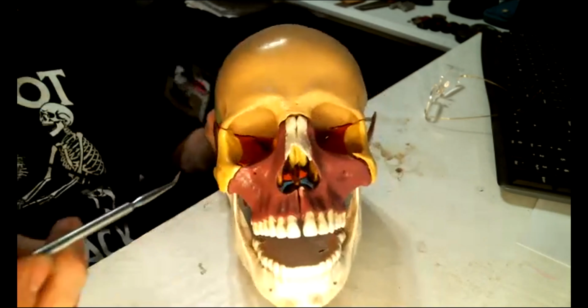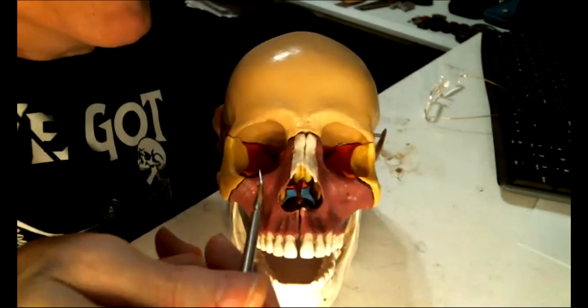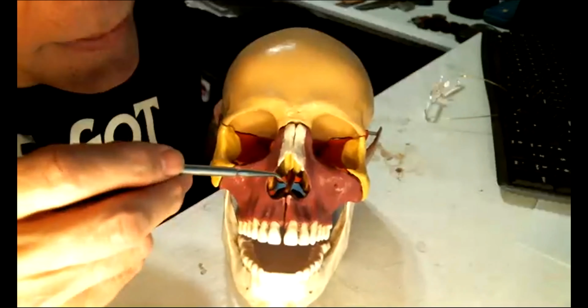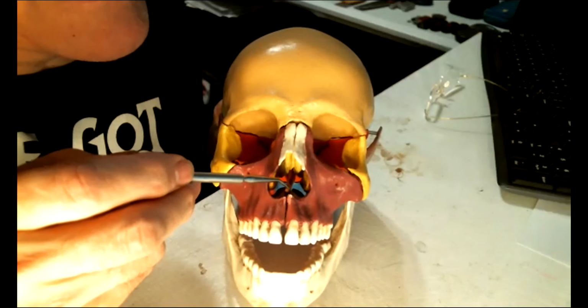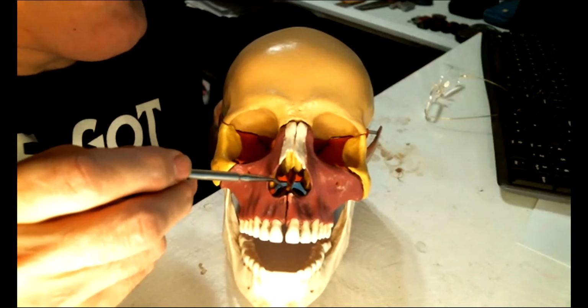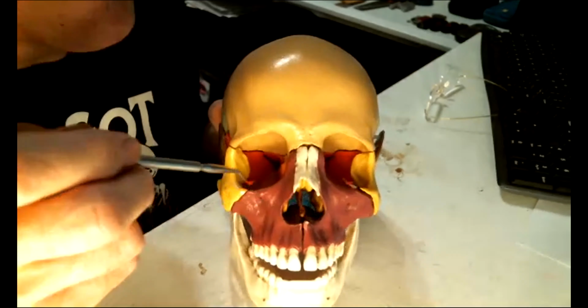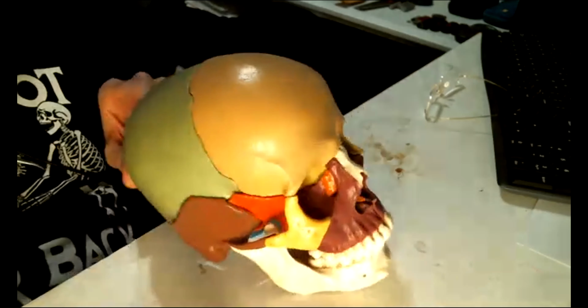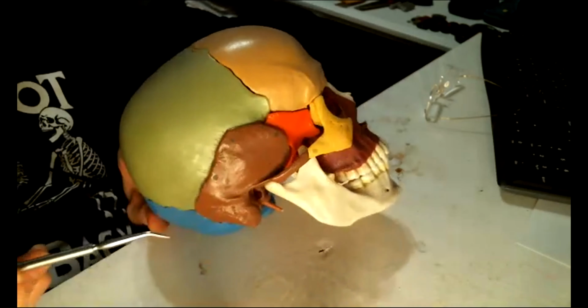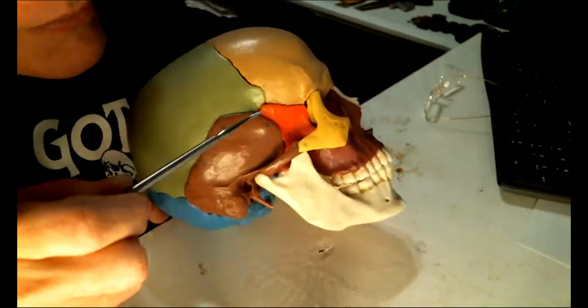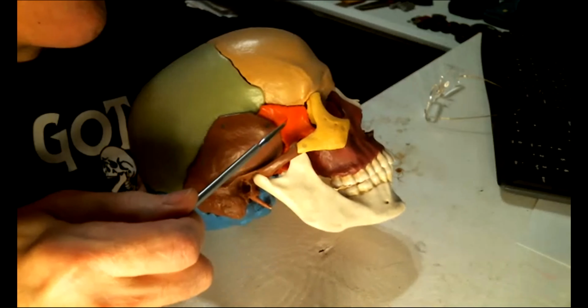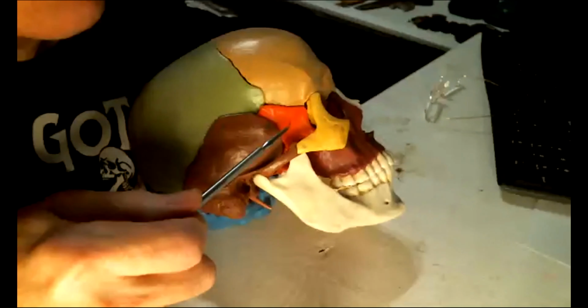All right, and then we have the vomer bone. Right there, that little doohickey.